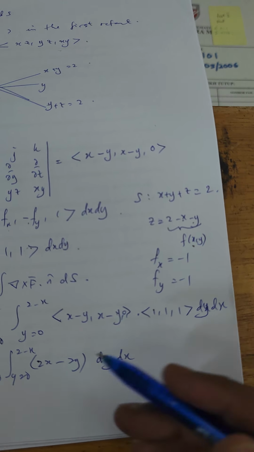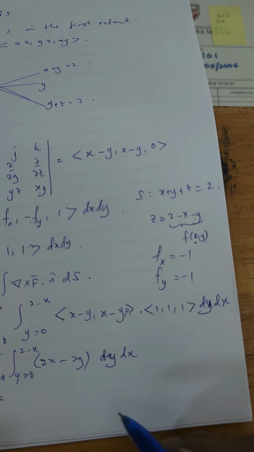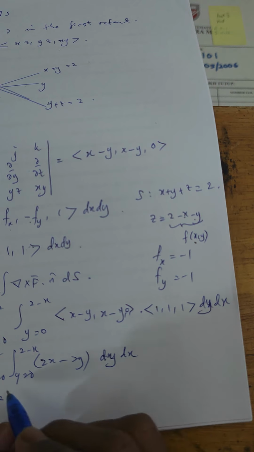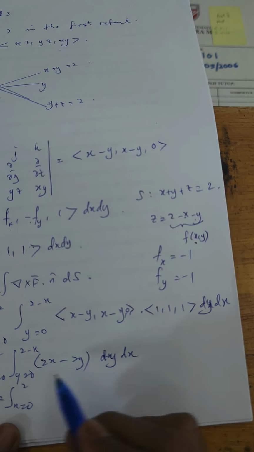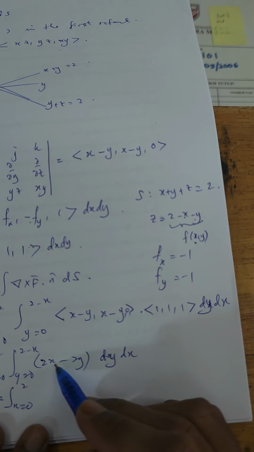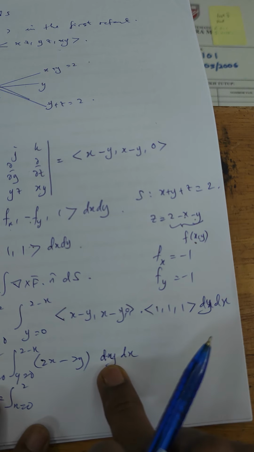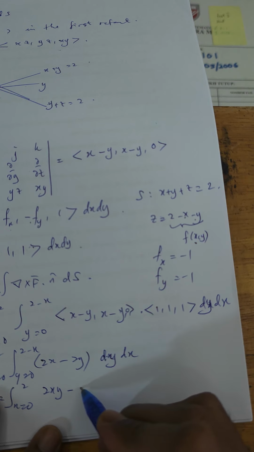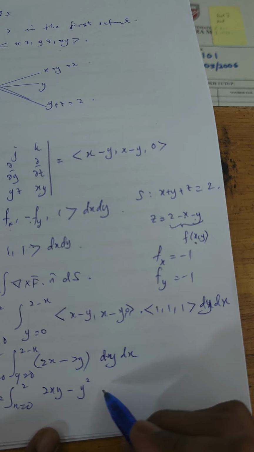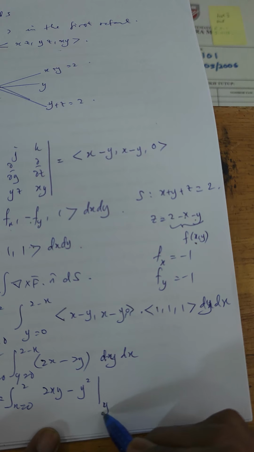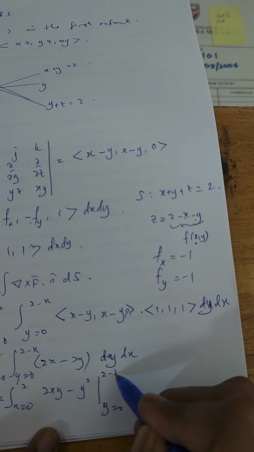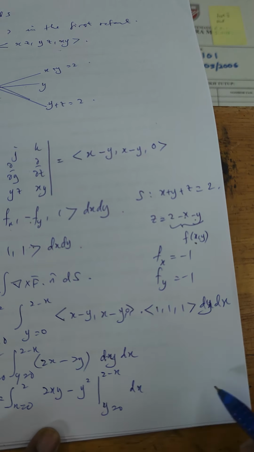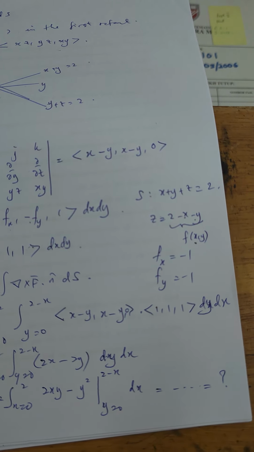Okay, so I think you can solve this problem. That gives you what? We have x from 0 to 2. We integrate with respect to y. So we have 2xy minus, this one is y squared, with y from 0 to 2 minus x, dx. Then I think you can proceed with this. You get whatever the answer is.